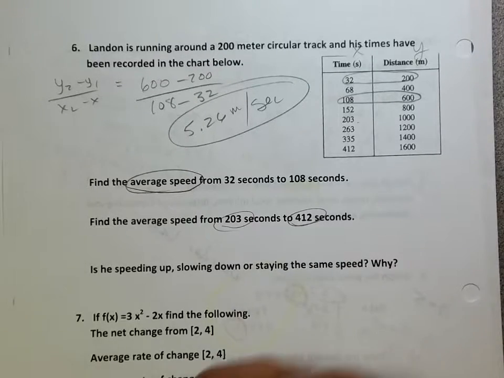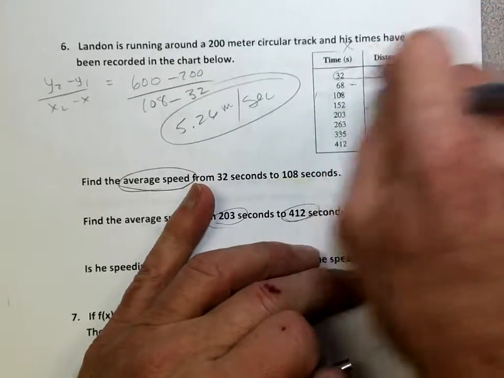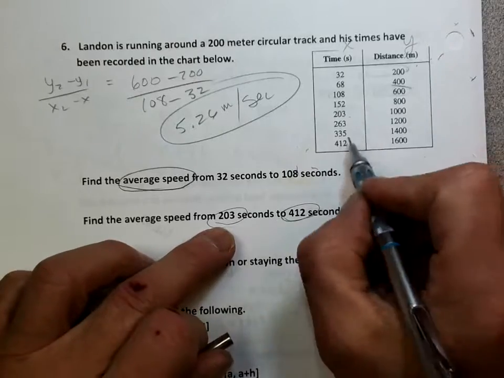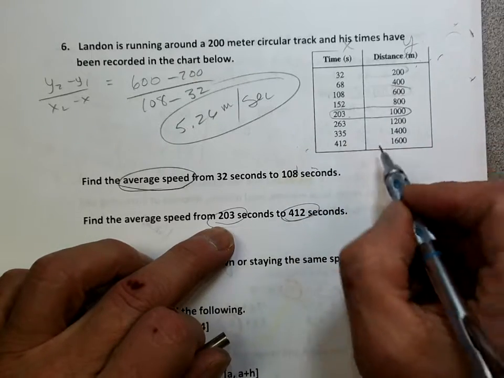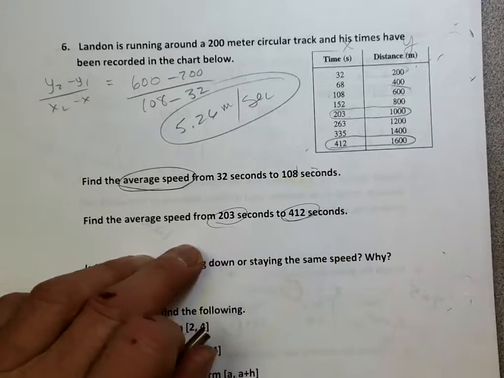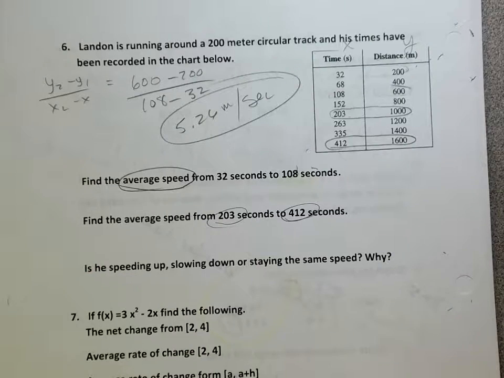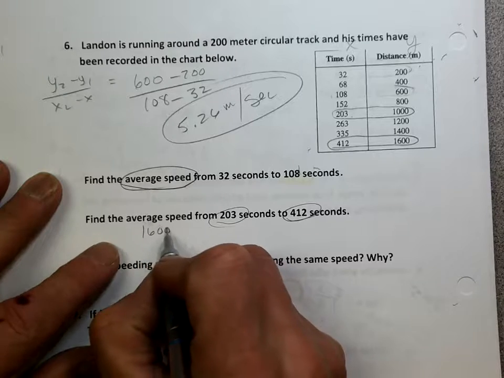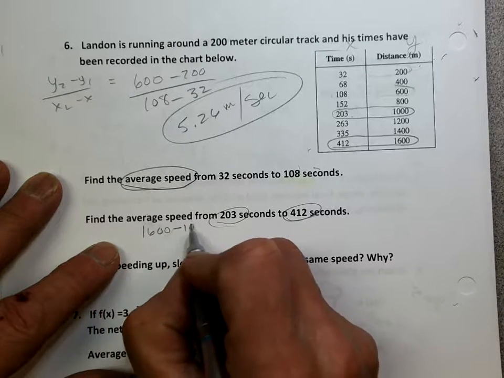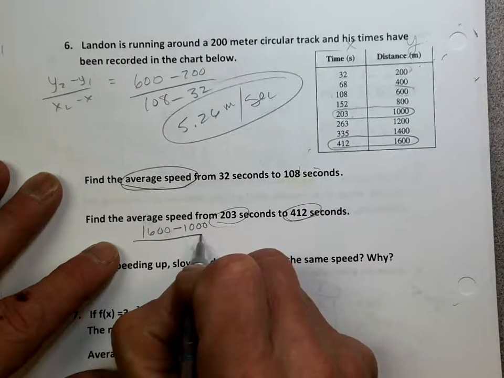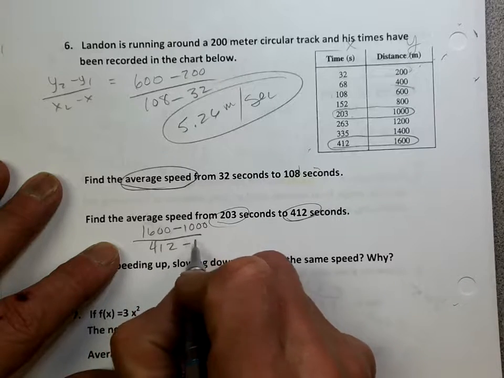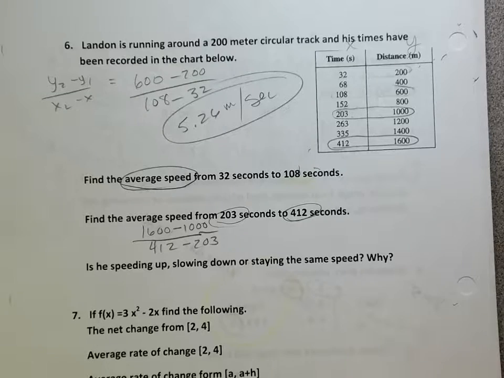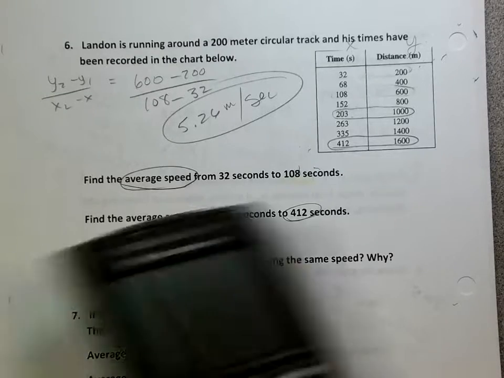Now, from 203 to 412. I always erase the last one so I don't get confused, and I circle the new one. 203, that's there, and 412. So let's see what happens in the next interval. We'll do the same thing. We'll take our 1600 minus our 1000 over our 412 minus my 203. This problem should be easy. Everybody agree? Yes. Okay. So let's do it.